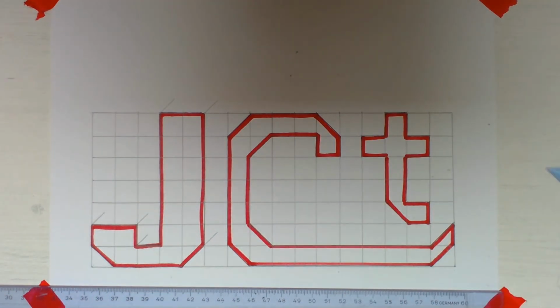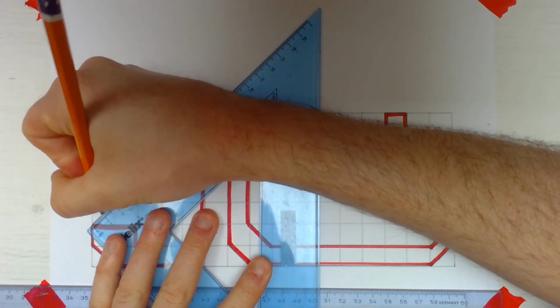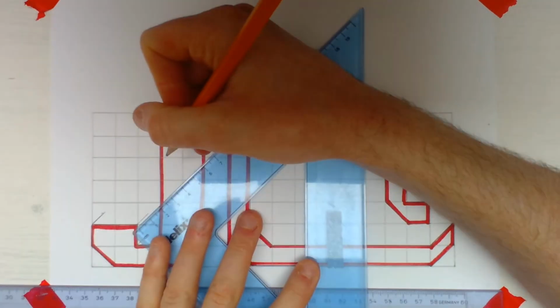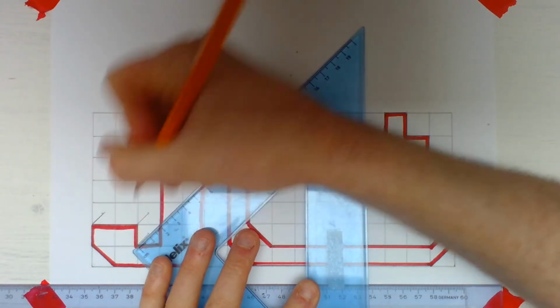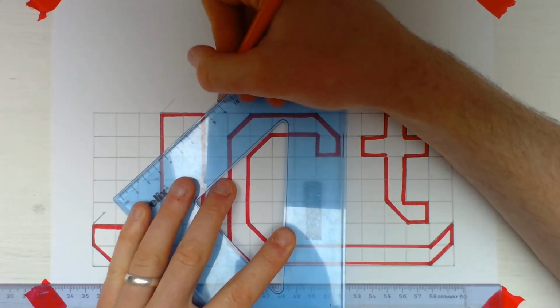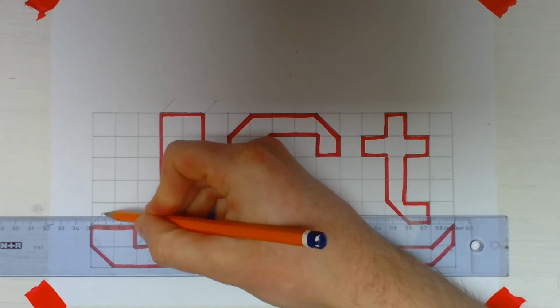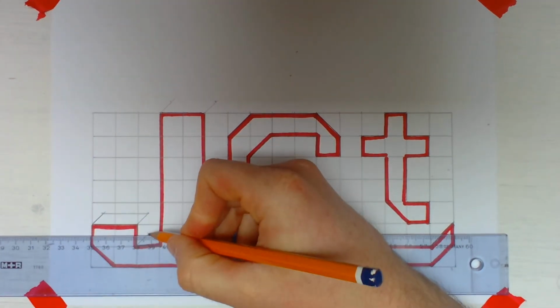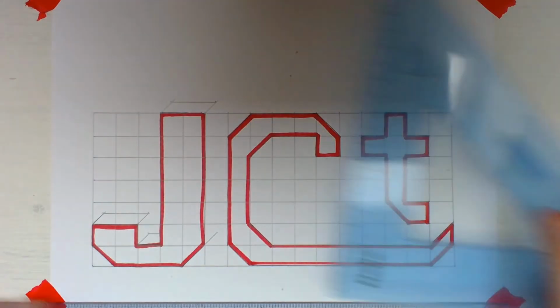Okay, so I want to project back 1 centimeter. So measure 1 centimeter back, measure back 1 centimeter at each corner. And that then allows you to draw in, giving it the depth.